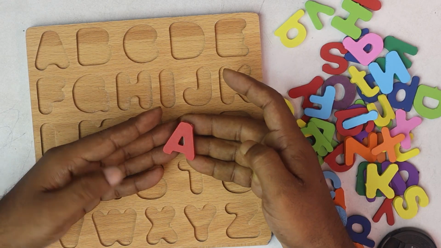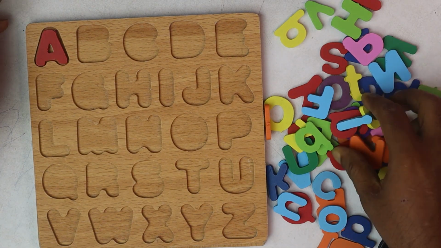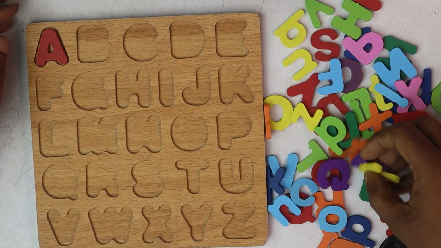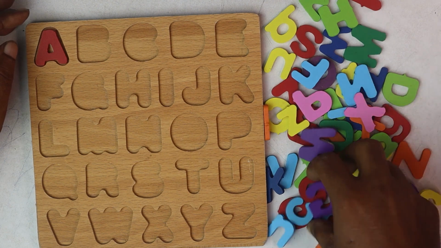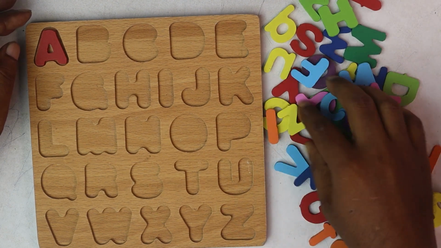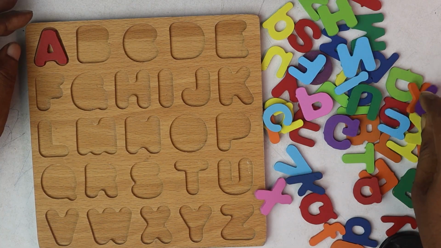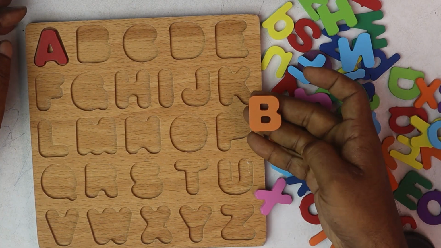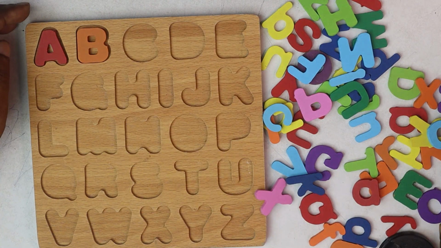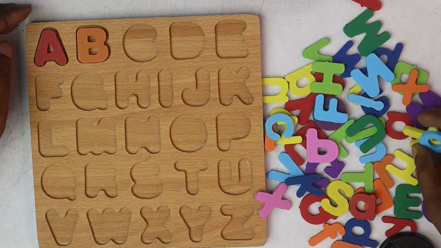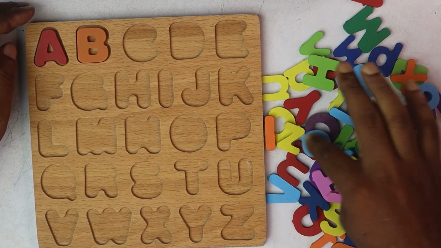This is A. Now find the second one. Second letter is B. Where is B? This is B. Keep it here and then find the third one. Where is C? C, C.